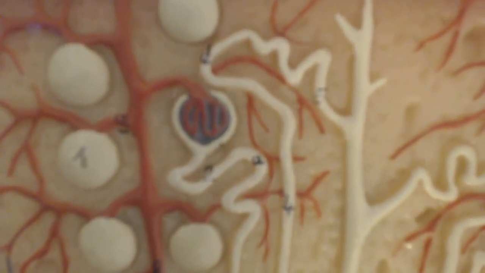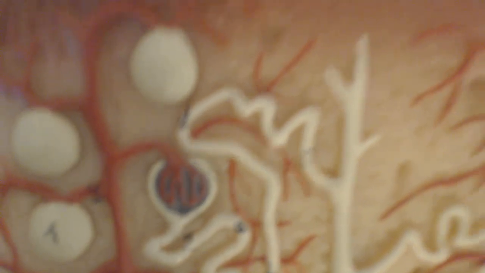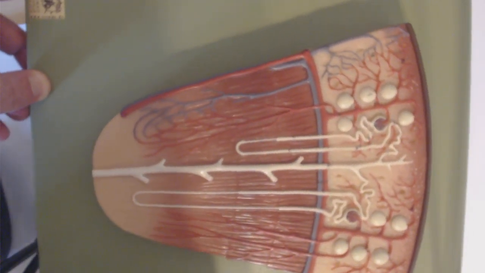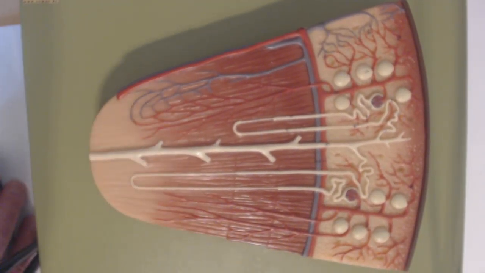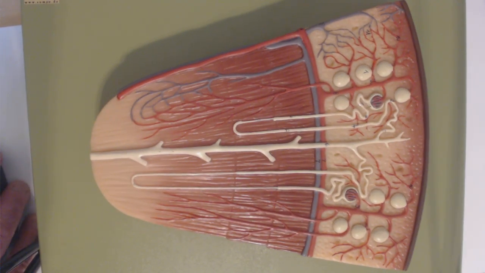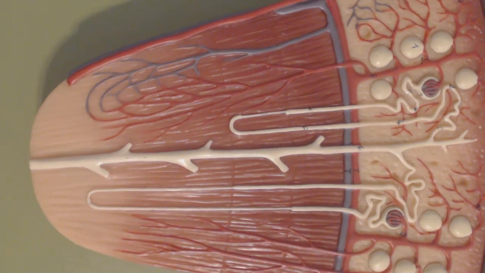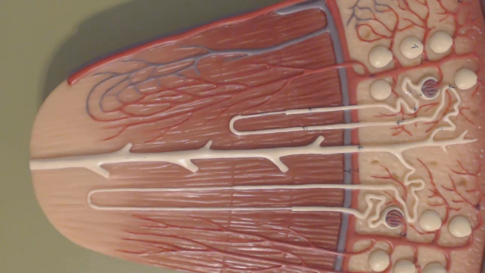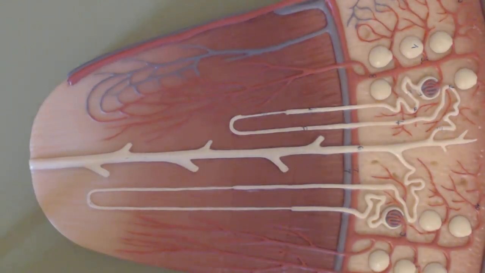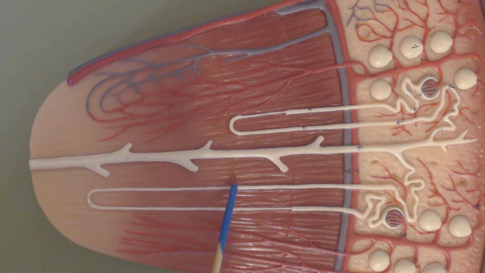One other feature I wanted to point out, I'm going to lower the model. On your handout, when they are talking about the nephron loop, it says in your handout, note your instructor may ask you to distinguish between the thick and thin portions of this loop.